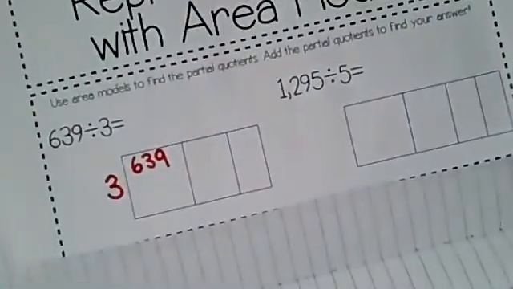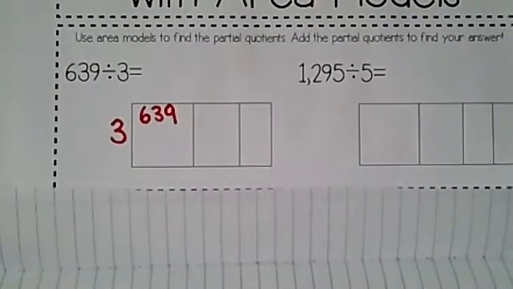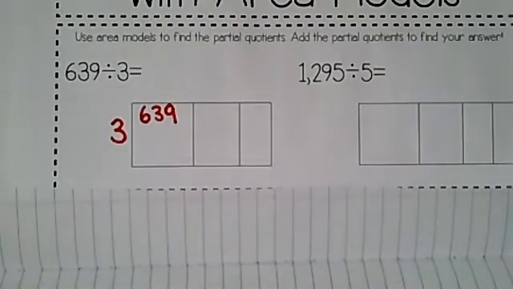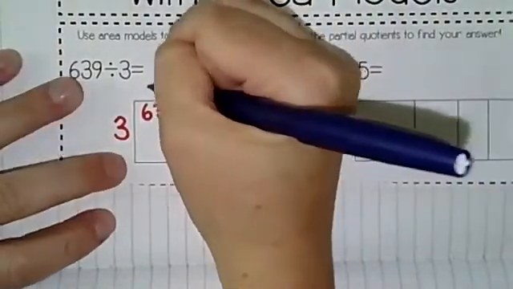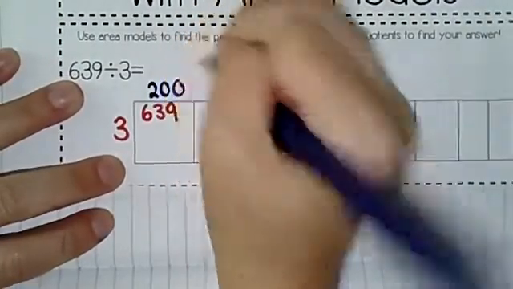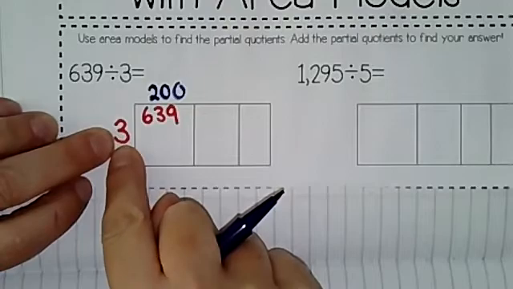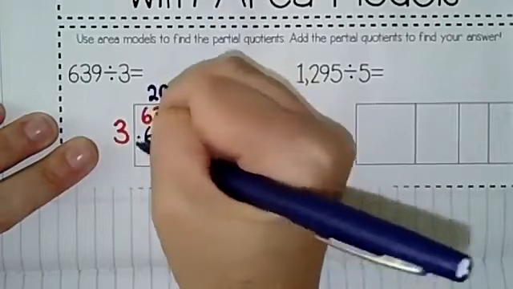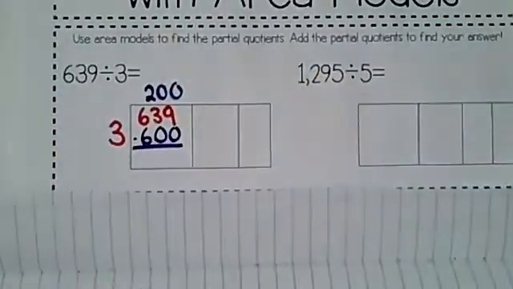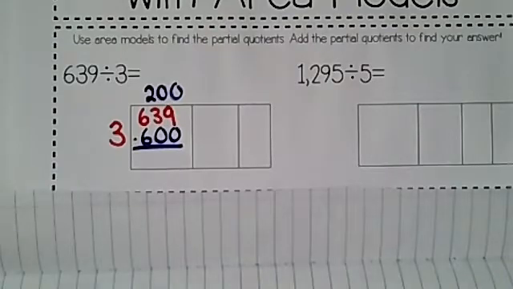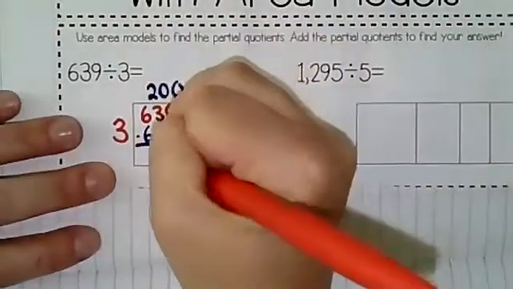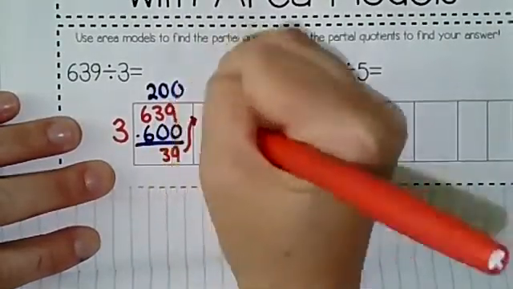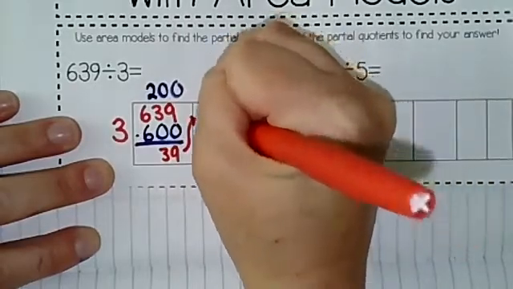All right. So we are going to think of a number that we could multiply by 3 that will be close to 600. Anybody got one in their head? Landon. Let's do 200. Put 200 up top here. Landon, what is 200 times 3? 600. Put 600 underneath here, and then we're going to subtract it. And when we do, Easton, 639 minus 600 is what? 39. I'm going to put 39 here. And then I'm going to move that 39 up here and put it at the top of the next box.